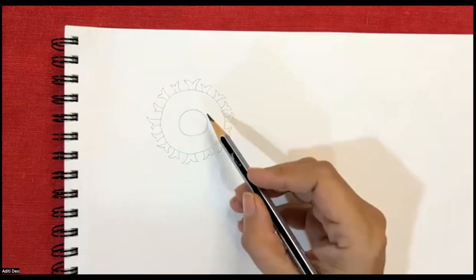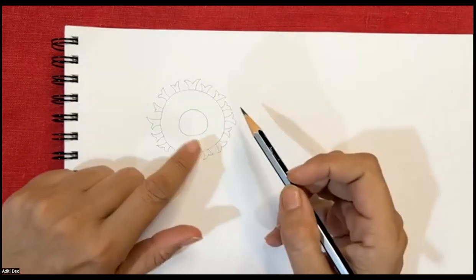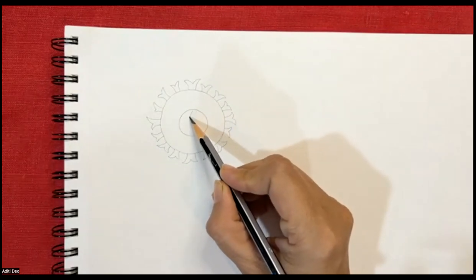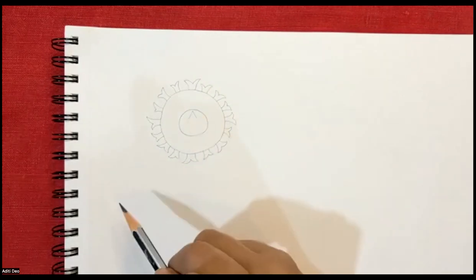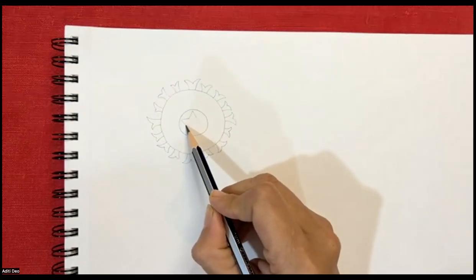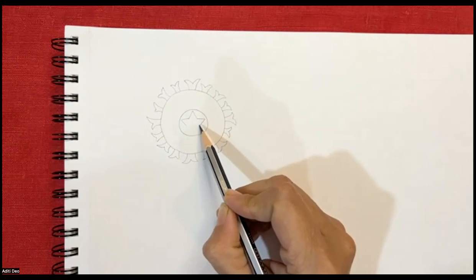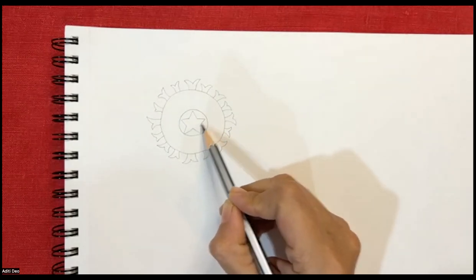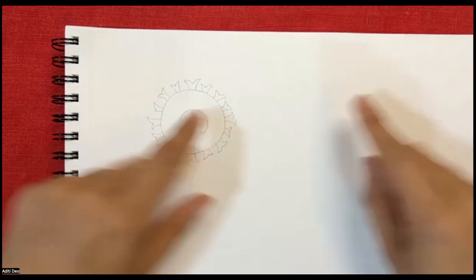Now inside this, we have to draw a 5-pointed star. So we will draw one V upside down on top, one V pointing to the side, and two V's pointing like they are standing with their feet apart, like that.